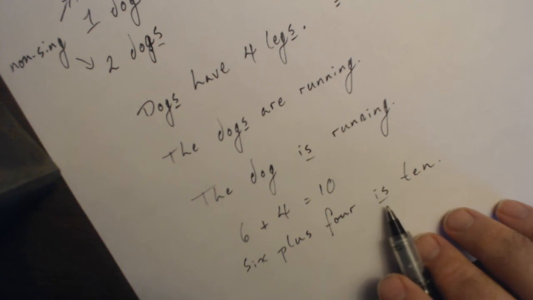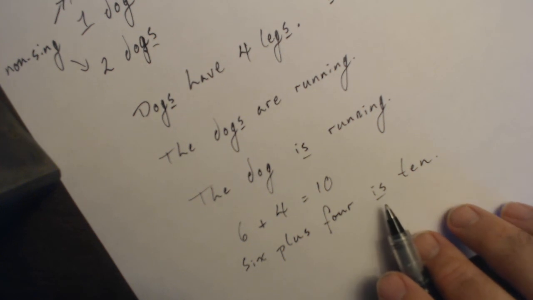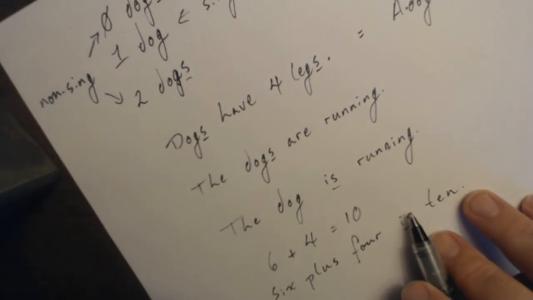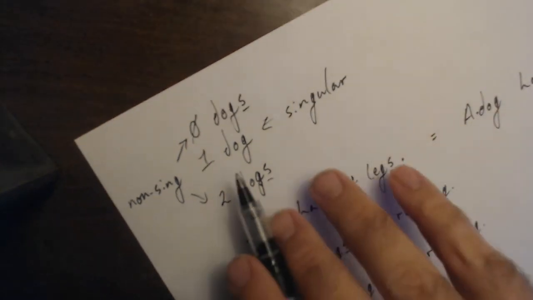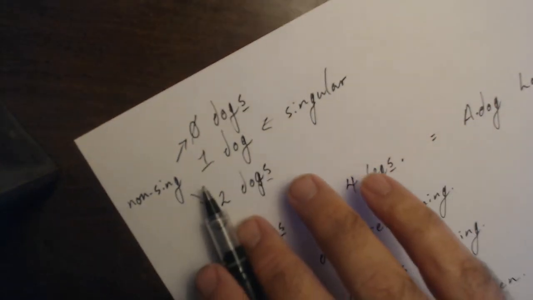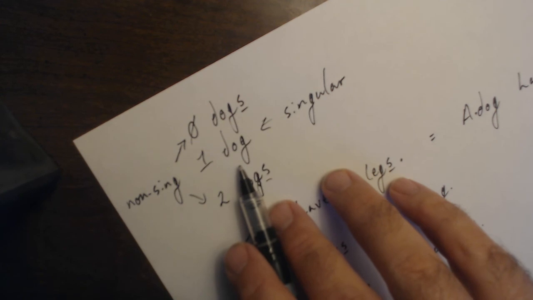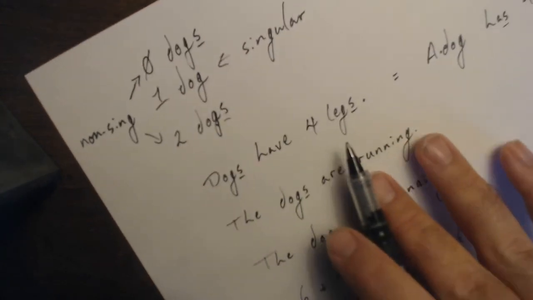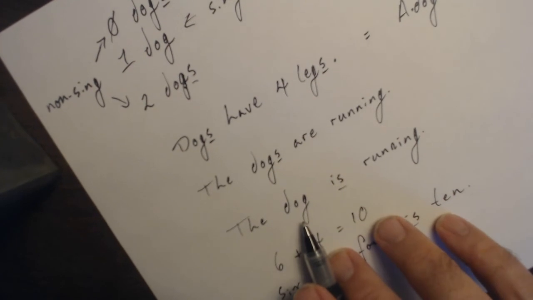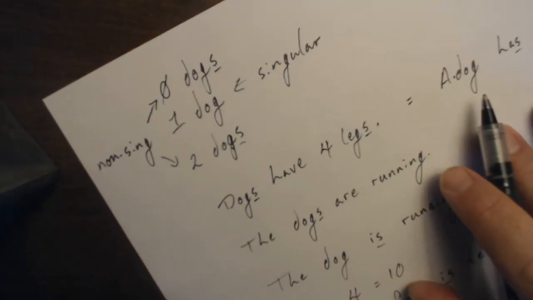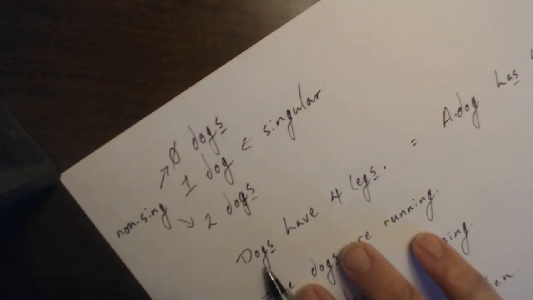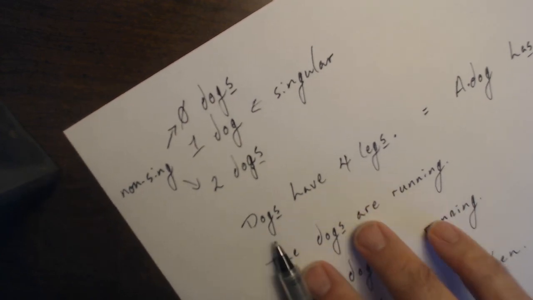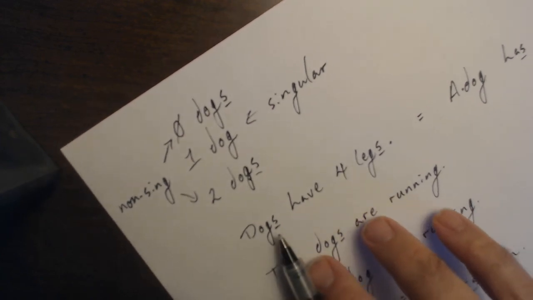So now, what is really occurring here? I would say that this S, it's a de-specifier, right? So the reason it's not showing up here is because this is very specific. One dog, very specific dog. The dog, very specific dog. Here, dogs, we're thinking of members of the category non-specifically. So we get an S on it.